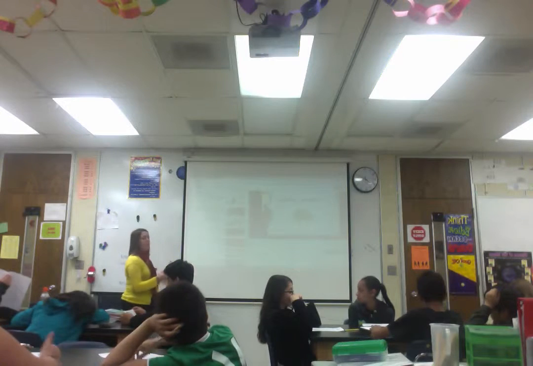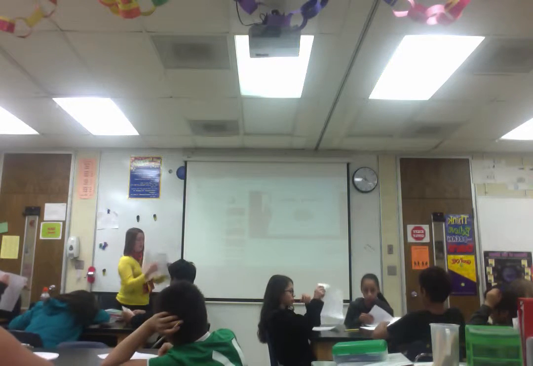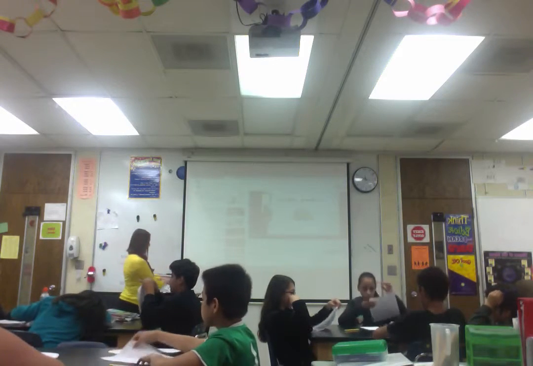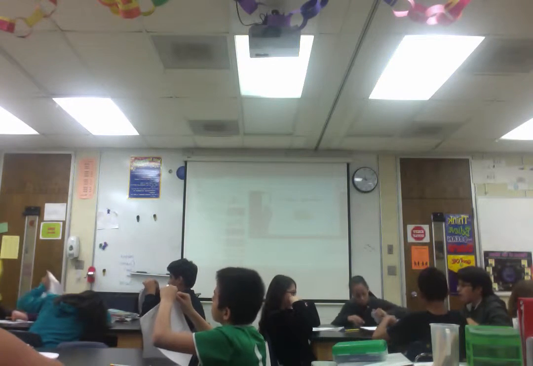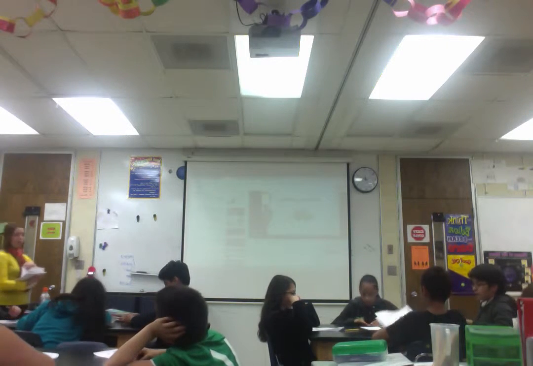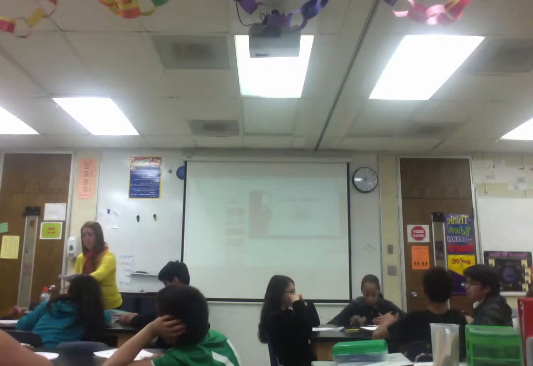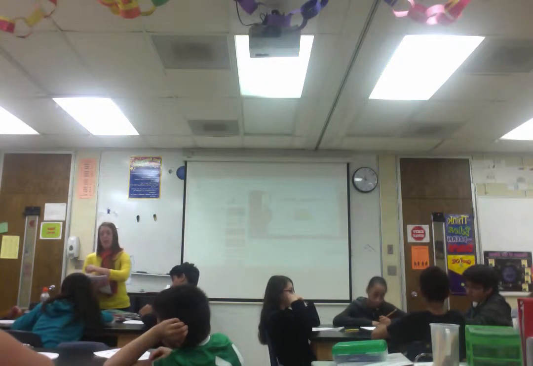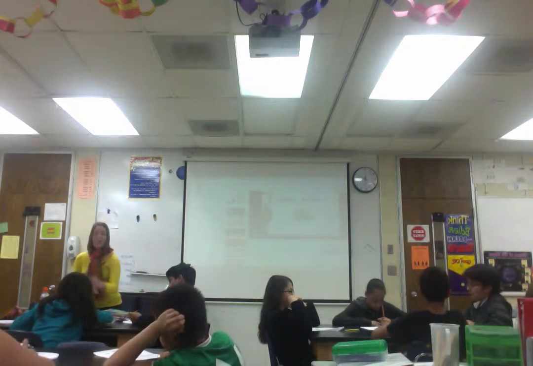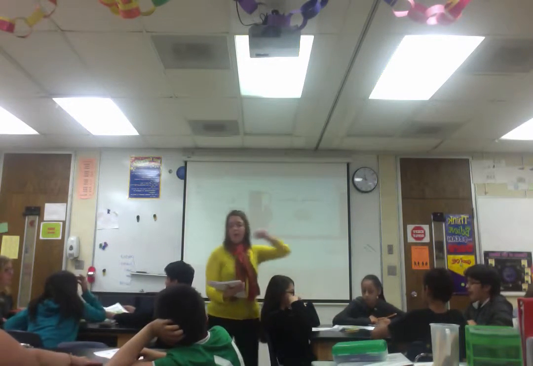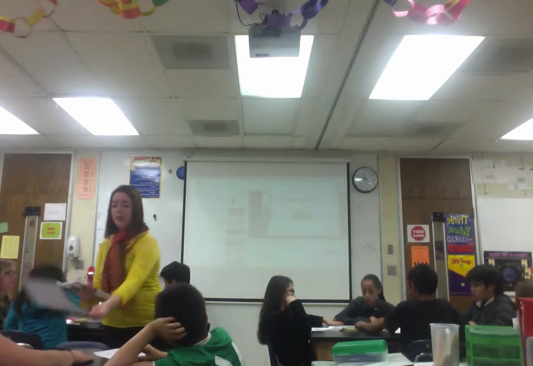Now, if you flip it over to the back, at the top it says biotic versus abiotic. I'm going to be handing each table a stapled pack of 3 different pictures. Once I get these handed out, I'll explain what we're going to be doing.